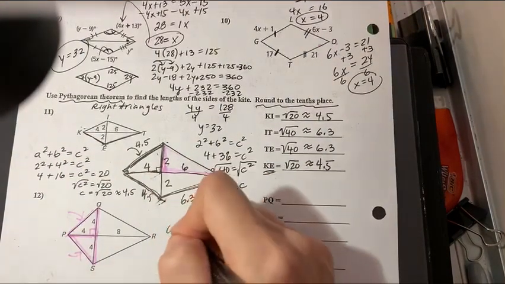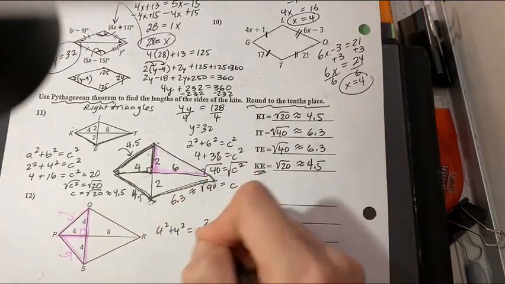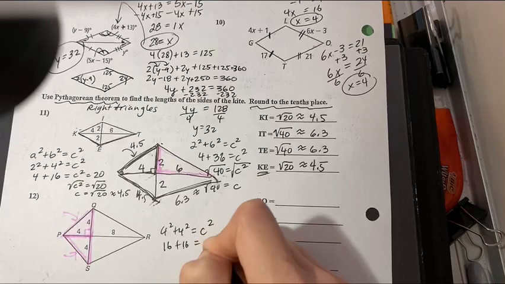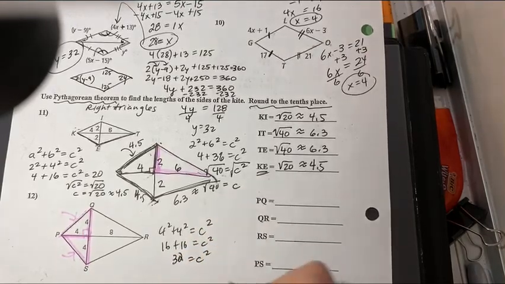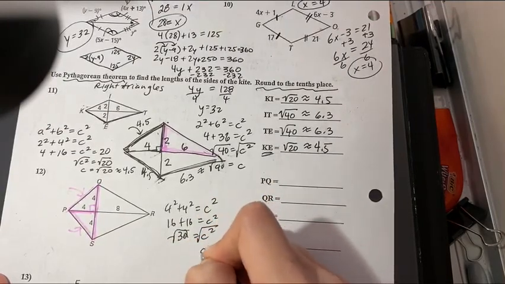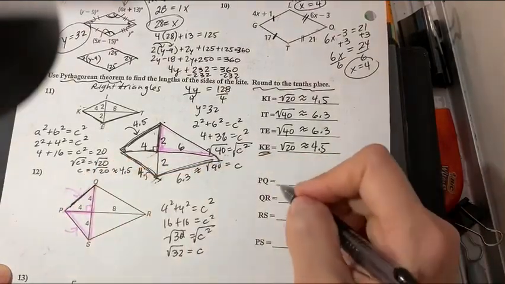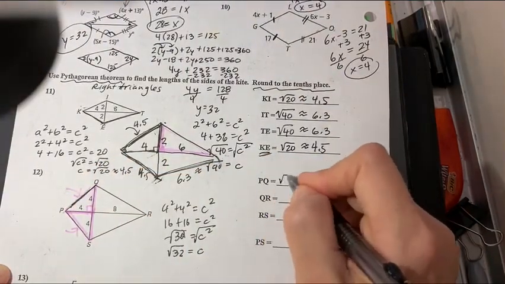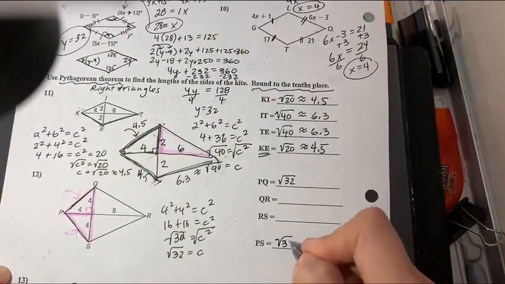So let's do it. 4 squared plus 4 squared equals the length of the hypotenuse squared. So 16 plus 16 is 32, and that'll give us c squared. So I'm going to take the square root of both sides. I get c is equal to the square root of 32, and that's for QP, square root of 32, and also for PS, square root of 32.